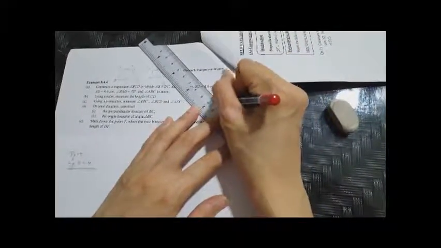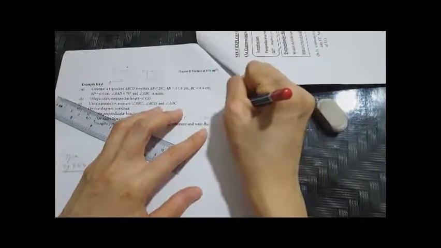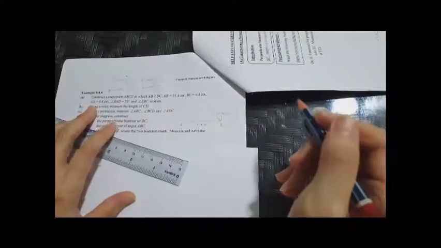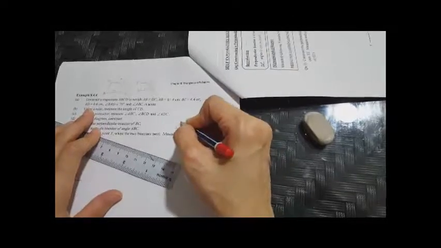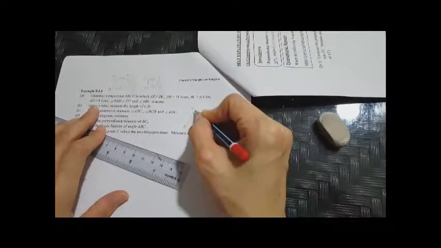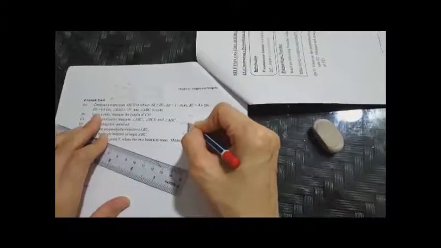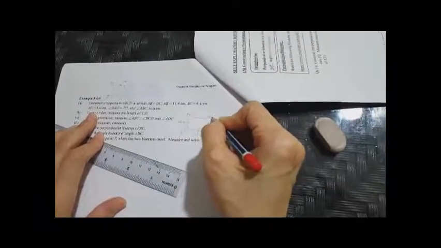Okay, next part, you are asked to draw AD is 4.4 cm and angle BAD is 75 degrees. So we know that this is how the diagram looks like before we start. So now we shall begin with the question.